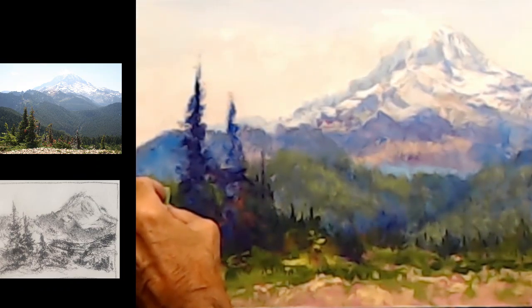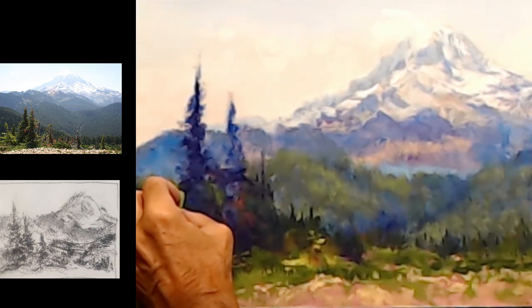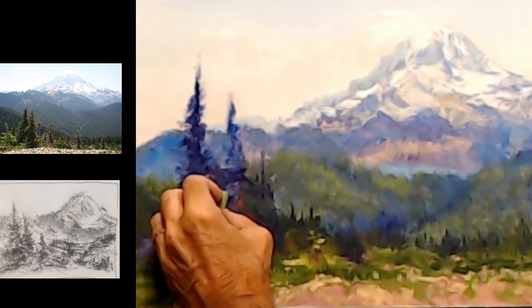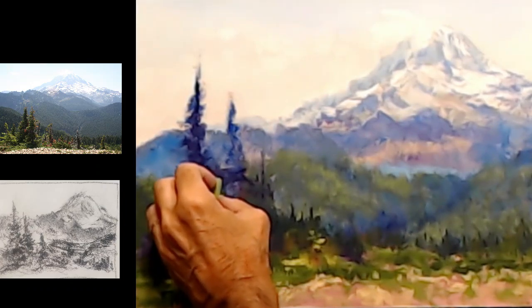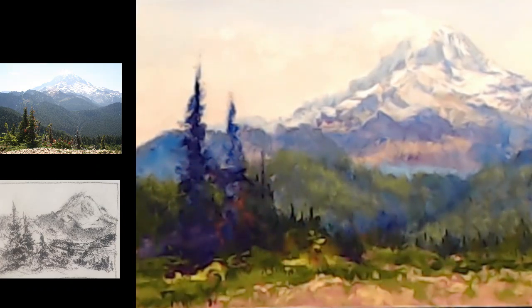We want to keep bringing forward the pines on the left, so by lightening up the background between them, sort of like if you think of sky holes in a tree canopy, we're building holes behind these pines to bring them forward even further.